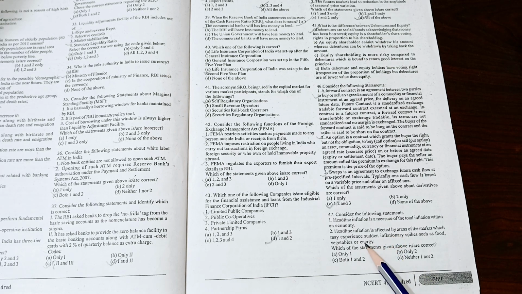Consider the following statements. Headline inflation is a measure of the total inflation within an economy. Headline inflation is affected by areas of the market which may experience sudden inflationary spikes such as food, vegetables or energy. Which of the statements given above is or are correct? The answer is option C, both 1 and 2.